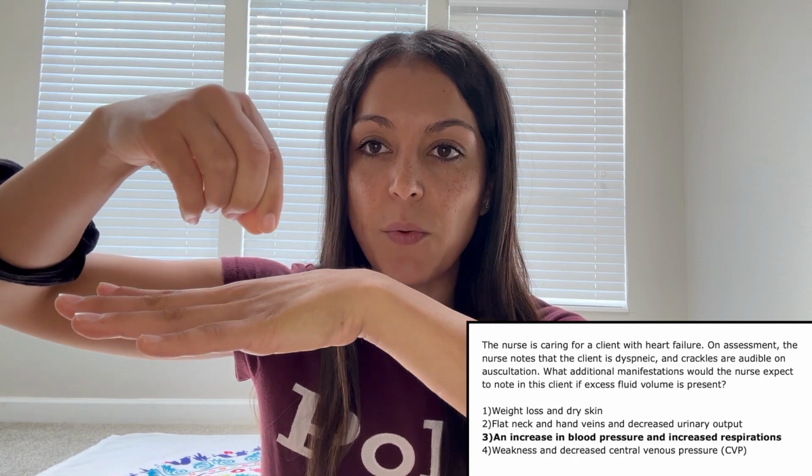So if somebody has a lot of fluid, they would be gaining weight, right? So they would not have weight loss or dry skin, right? If you check for skin tenting, it would be less than 3, showing hydration, right? So if they're dehydrated, it would be over 3. They would not have flat neck and hand veins, right? So their jugular vein would be distending, right? Their hand vein would be distended. It would be bounding, right?